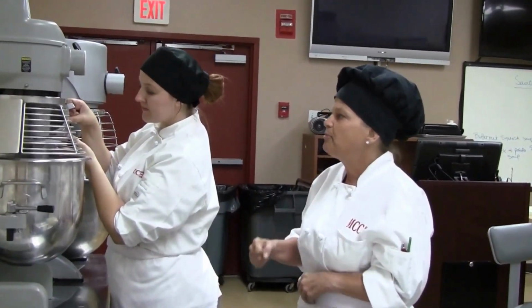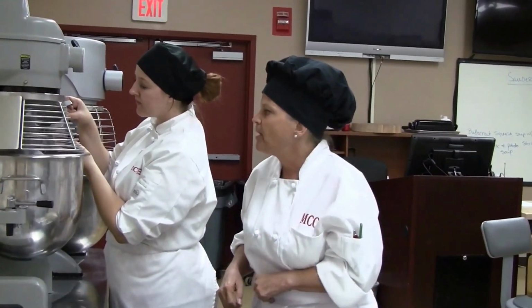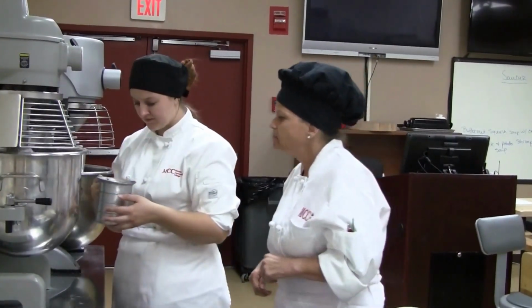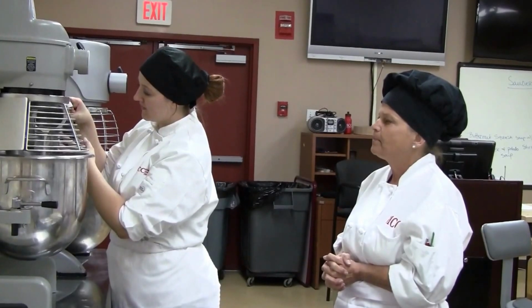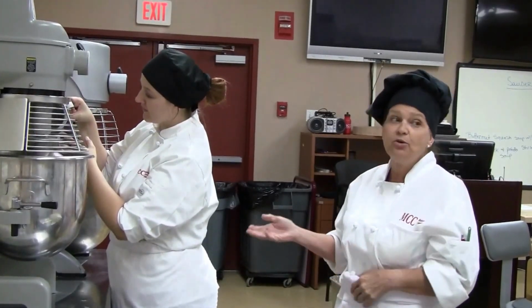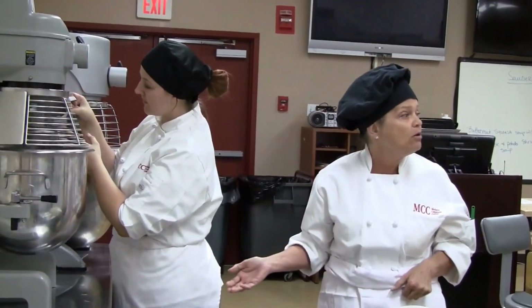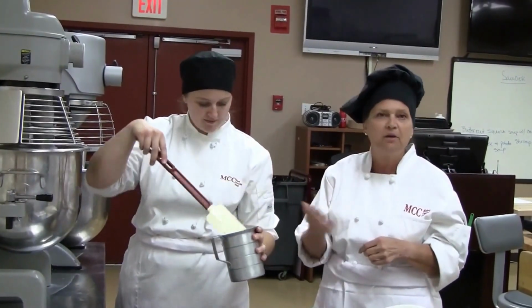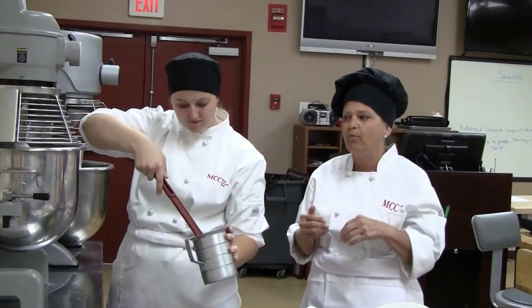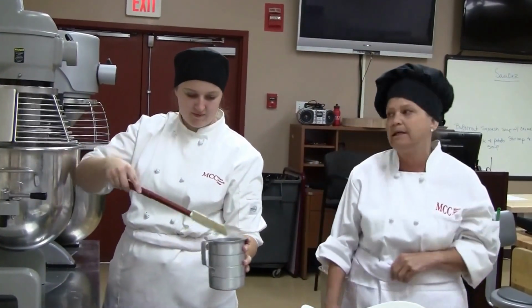Maybe give it a little swirl at the bottom. Make sure there's no yeast stuck in the bottom of the jug. Good job. As Cassie's doing, we add the liquid in slowly, so that it doesn't all clump in at one time because the dough hook is mixing everything around. So the slower we add the water in, the more it's going to incorporate nicely.